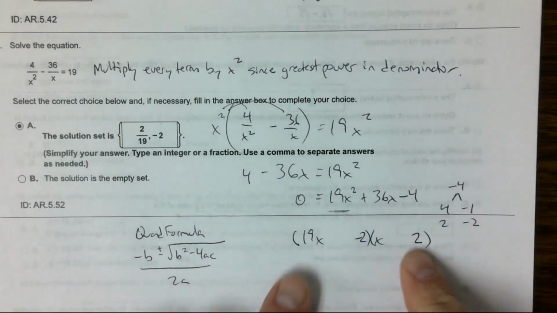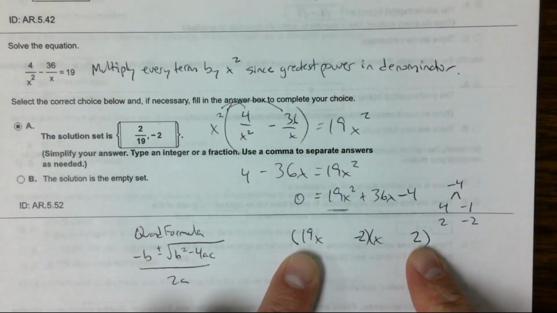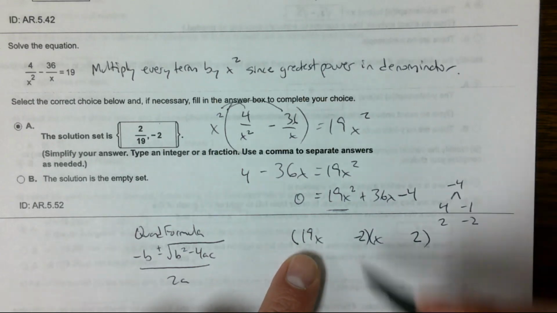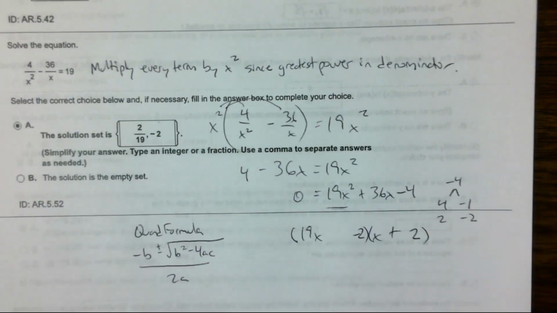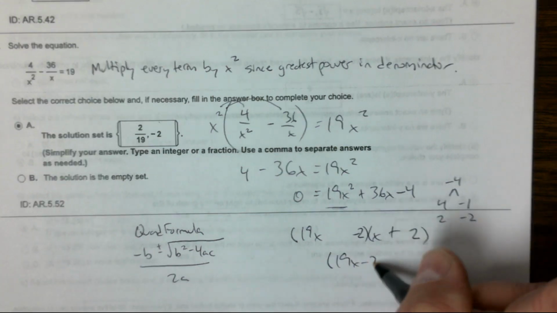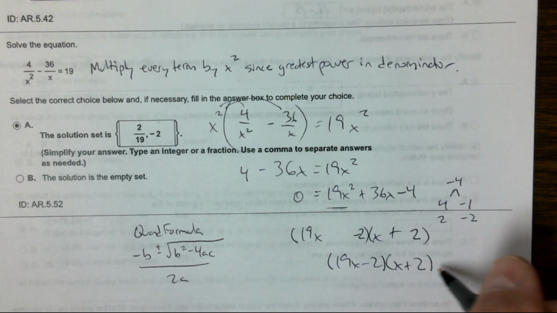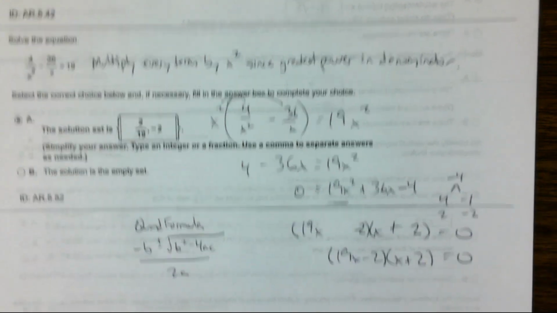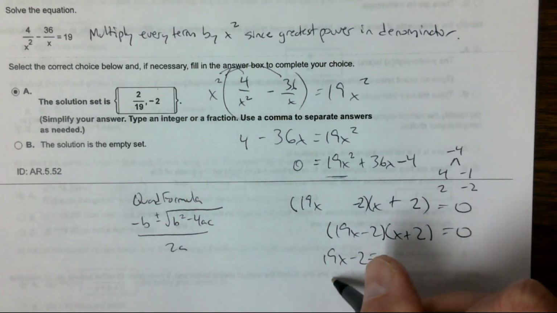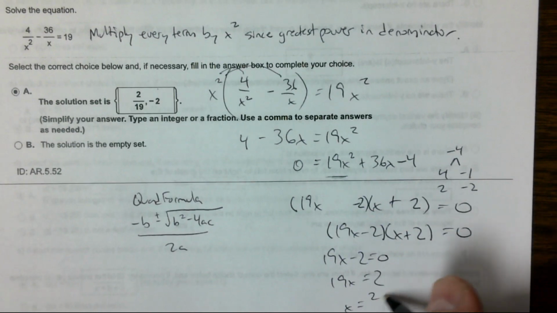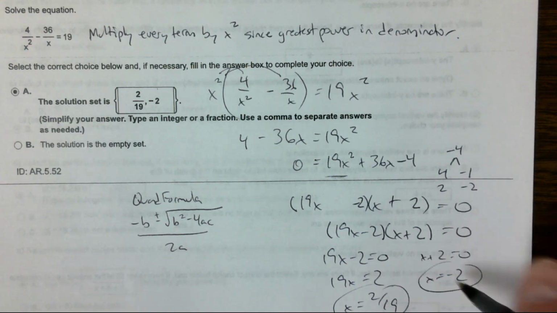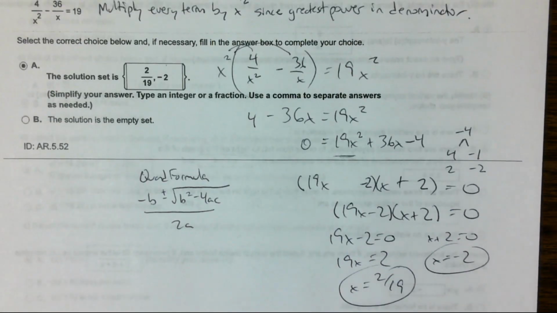And what happened was I do 19 times 2 is 38. 38 minus 2 is 36. And so that's going to work. So I could either say plus a negative or just rewrite it. It's 19x minus 2 times x plus 2 equals 0. So now because of that, we can set each term equal to 0. So 19x equals 2, and x is 2/19. And x plus 2 is 0, so x is negative 2. So that's how you get that one.